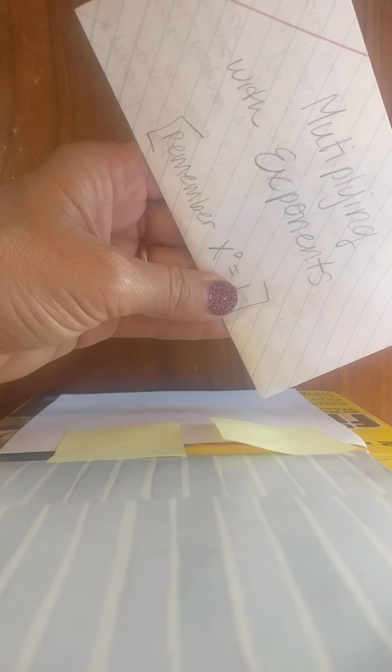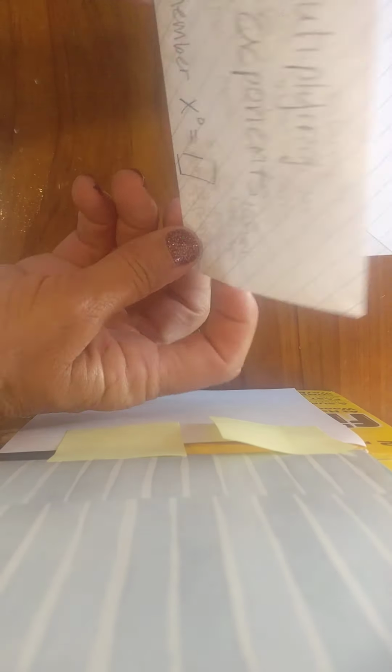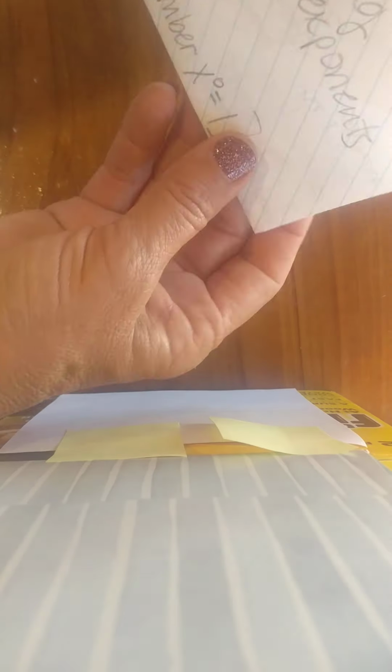So one side is going to be multiplying exponents. Remember, x to the 0 equals 1. And then the other side, so open it up, the other side is going to be dividing with exponents.